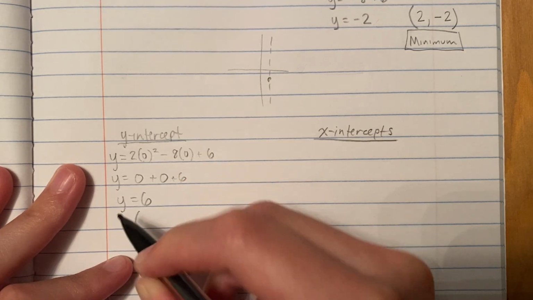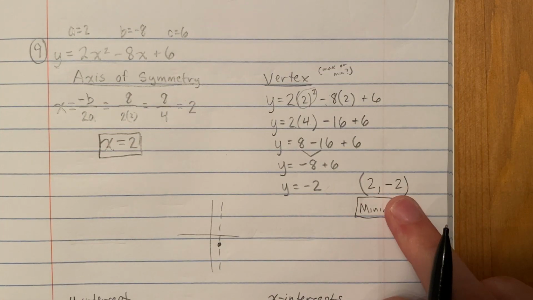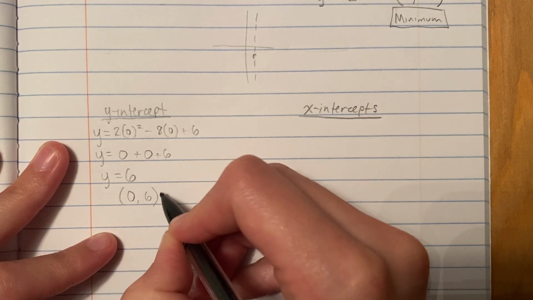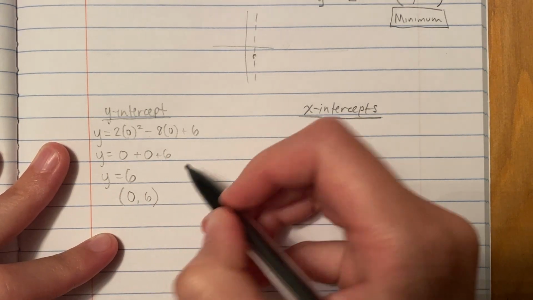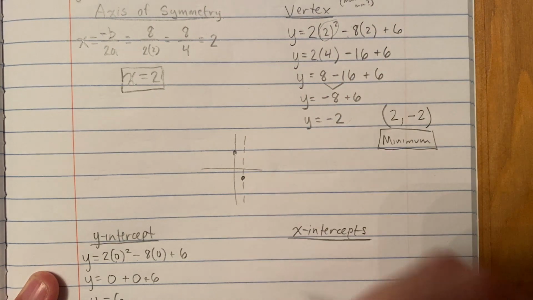Now this time, this is still a point, right? I plugged in 0 for x, right? Here I plugged in 2 for x, and I got negative 2 for y. Here I plugged in 0 for x, and I get 6 for y. So that's my y-intercept. So I can kind of start building out my graph here, right? Here's 0, 6.